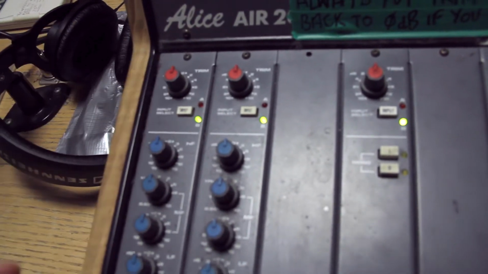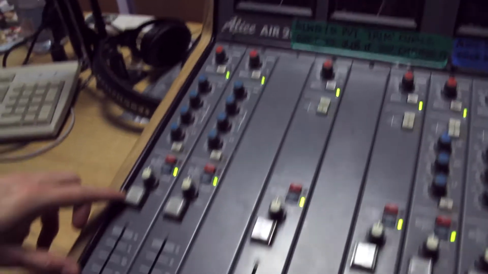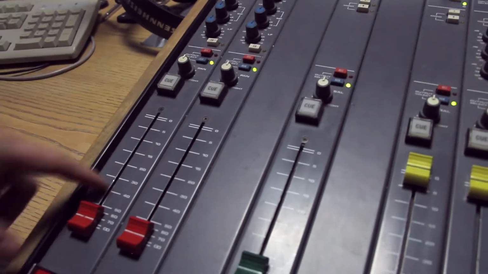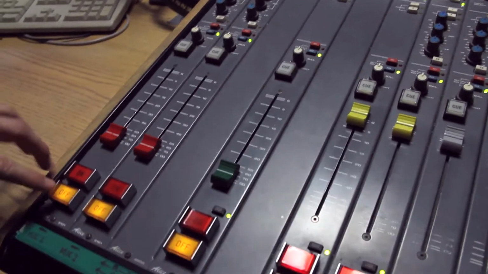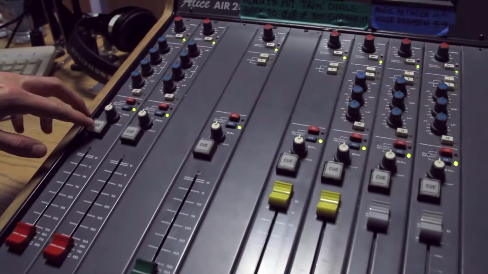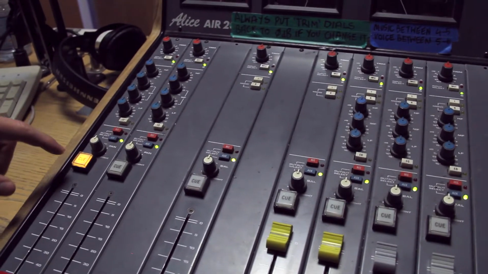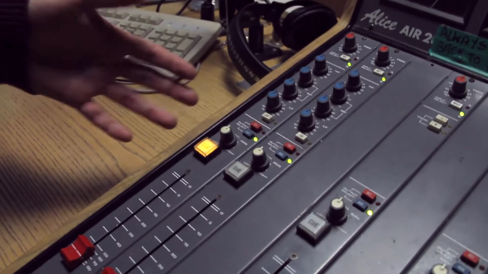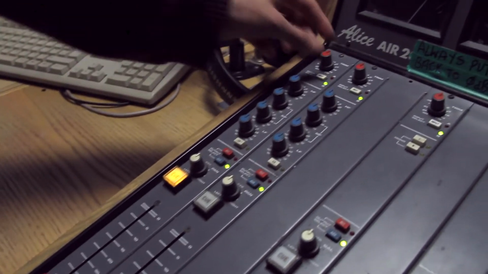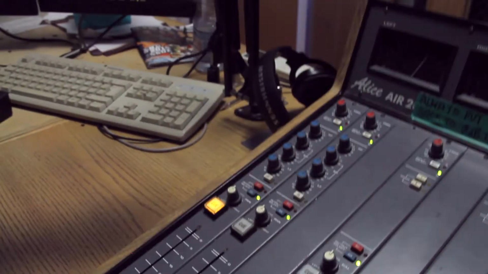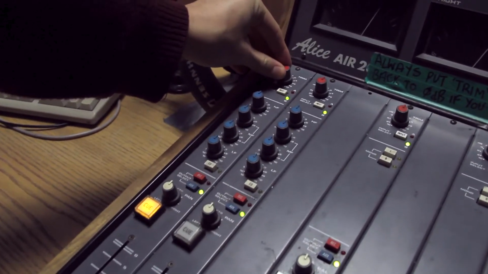So the way that you do this is down a little bit further on the desk, there's this Q button here. Make sure your microphone is off, which you do with the off switch, and then press the Q button. Once the Q button is pressed, that means you can hear what's going on, but they can't hear it on the air. And then you simply talk into the microphone as loudly as you can, and then twist the trim dial.